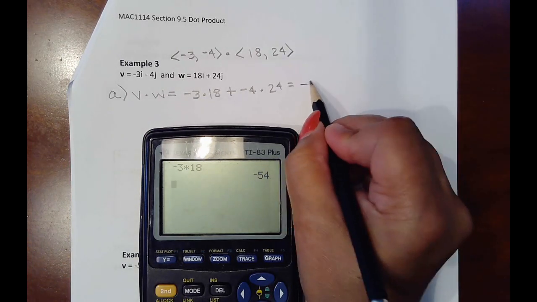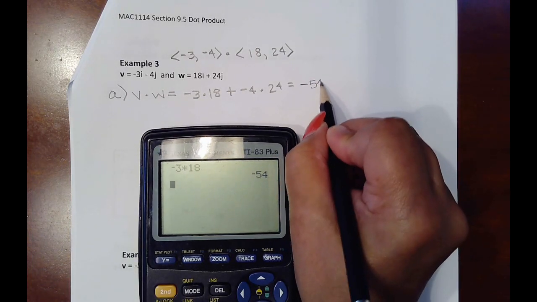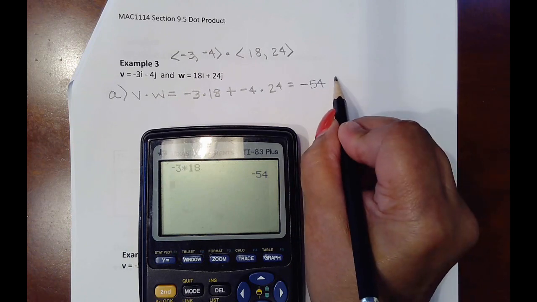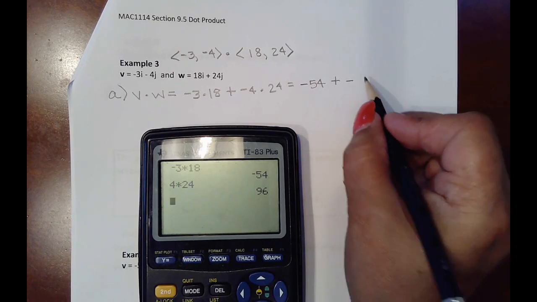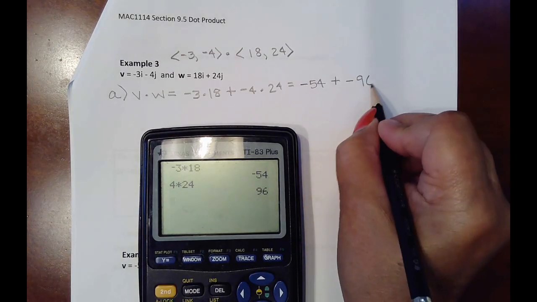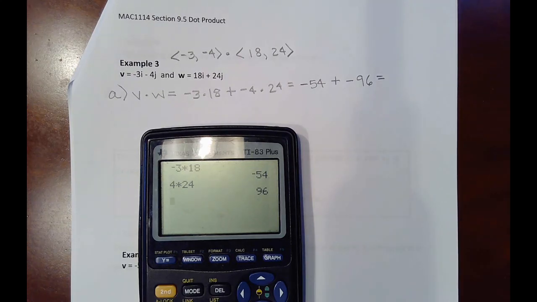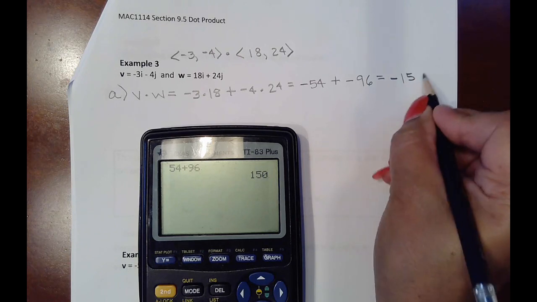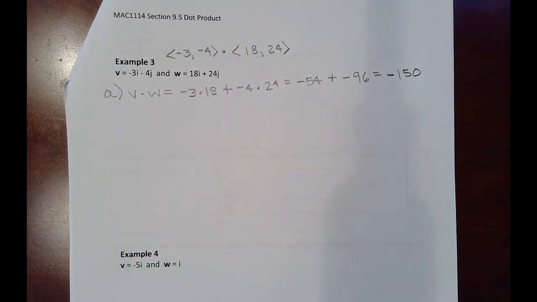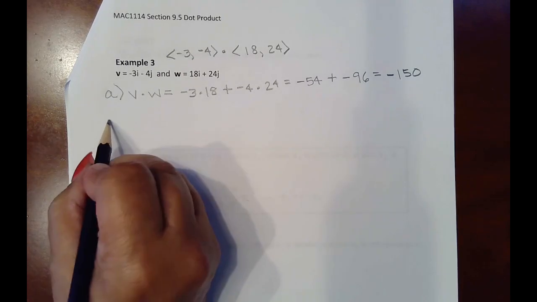That's negative 54 plus negative 4 times 24, so plus negative 96. This is negative 150. Okay, so that's my dot product.